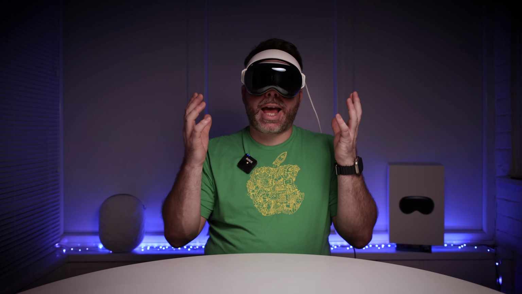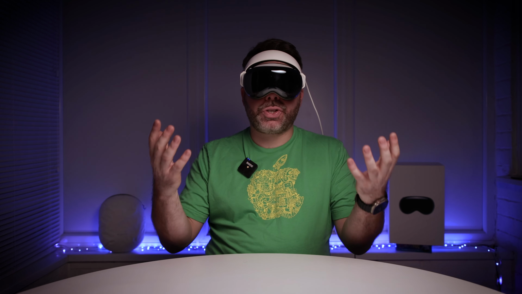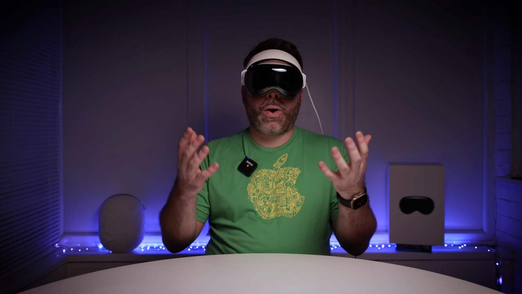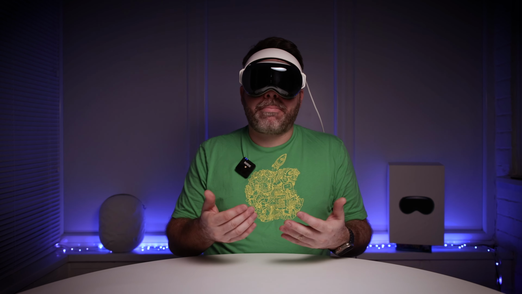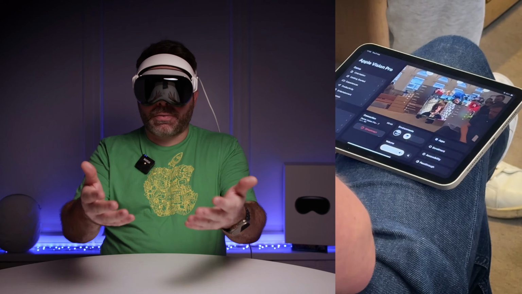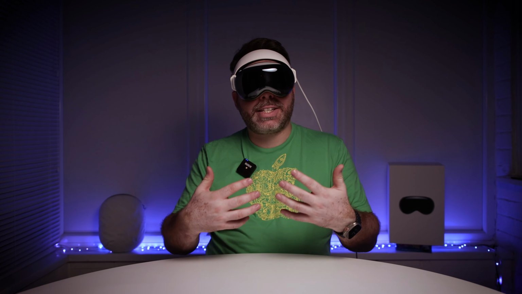Next up is AirPlay with demo mode. Now, you may have gone and had your demo in an Apple store of Apple Vision Pro before you bought yours, or you may be watching this and you've had a demo and you're just really keen to know more about what's going on with Apple Vision Pro before you're buying one. But you would have seen that your Apple staff member would have had a tablet in hand, obviously an iPad, and they would have had a sort of almost cast of your Vision Pro of what you see in it.